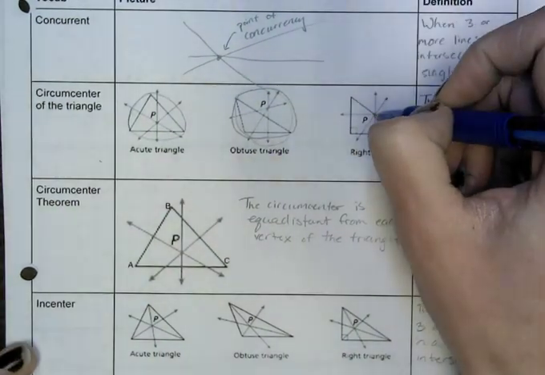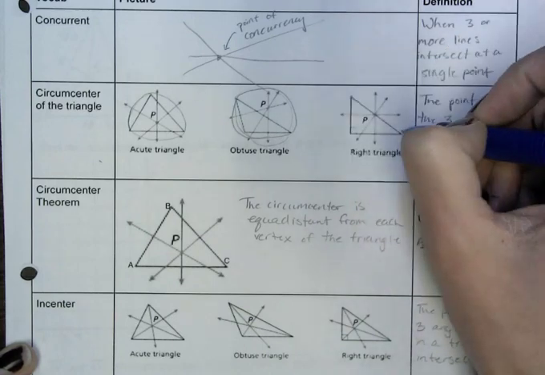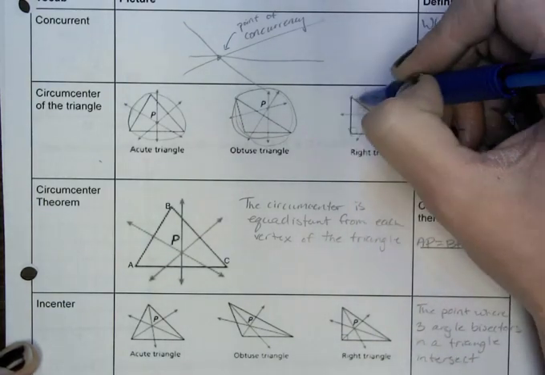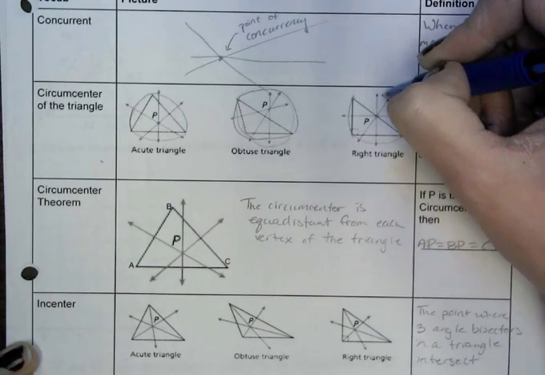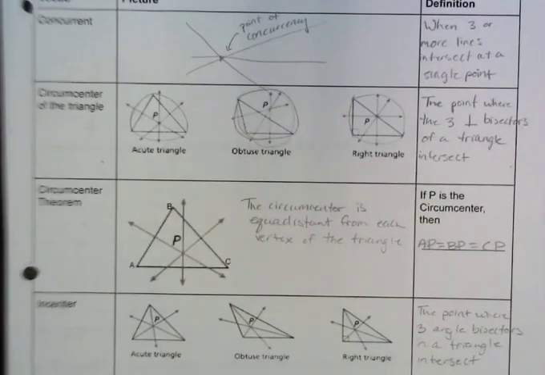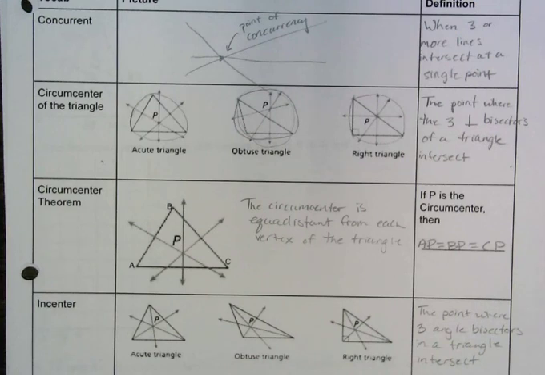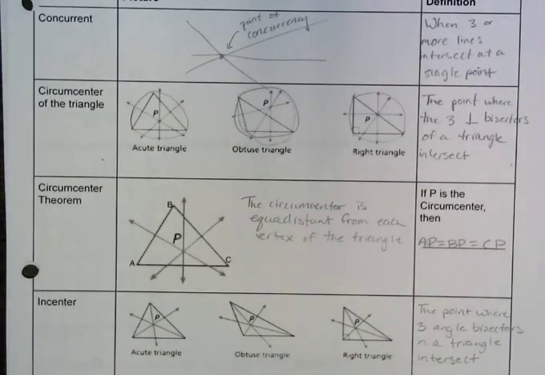So what this does is it creates a circumscribed circle is what we would call this. So a circumscribed circle is something that contains a shape, but the shape's vertices or points touch the edges of the circle. So the circumcenter is that point here. It creates that circumscribed circle.